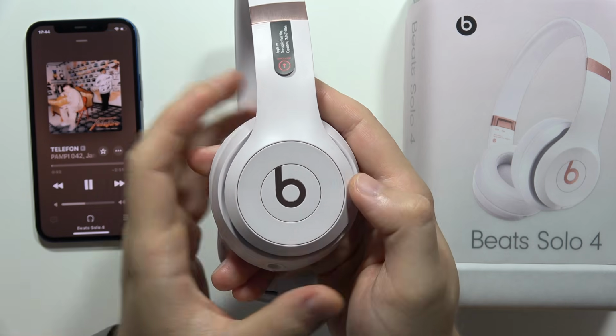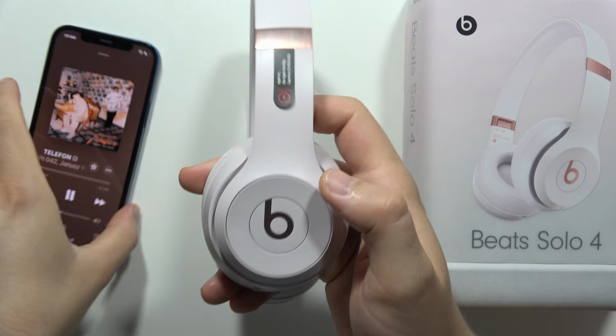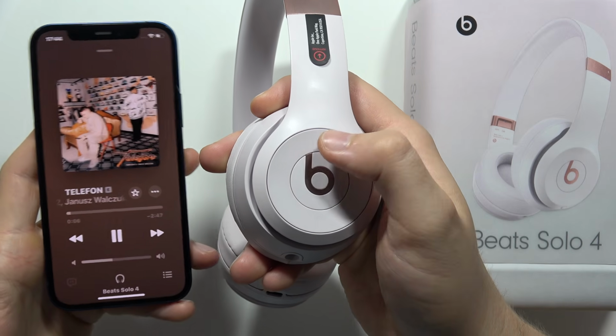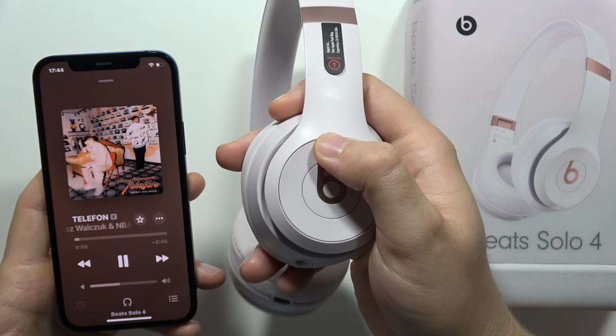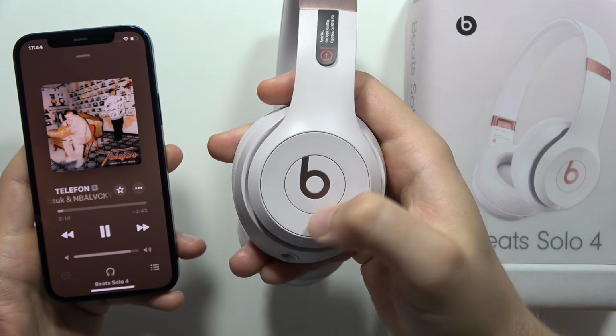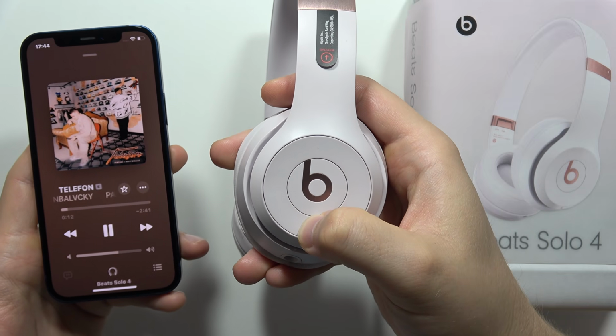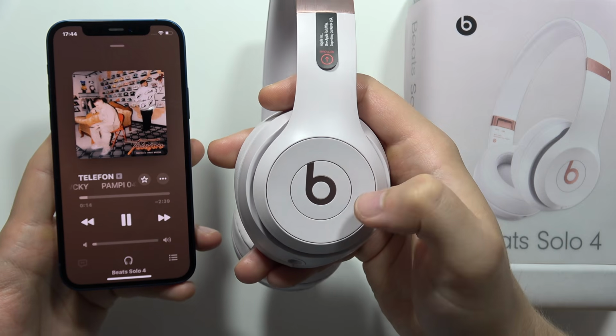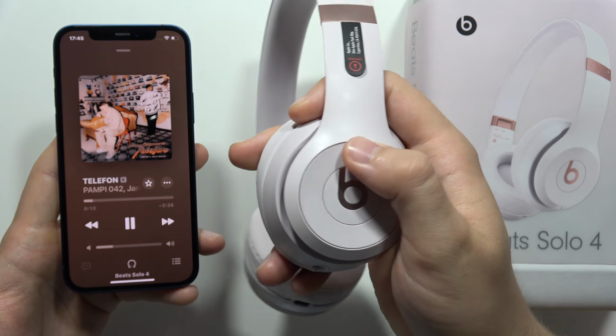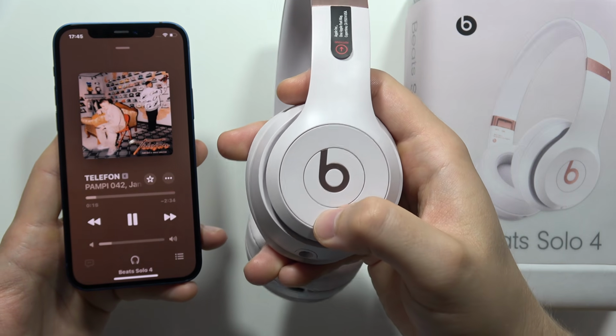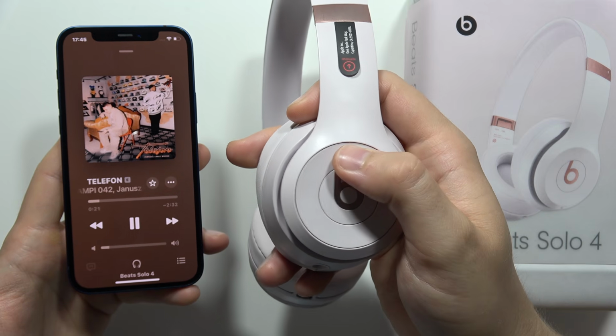And also you are able to increase volume by clicking right here on this frame above the Beats button. So you can volume up or volume down, just like this. You can hold it or simply keep tapping. It works for lowering volume and increasing volume.